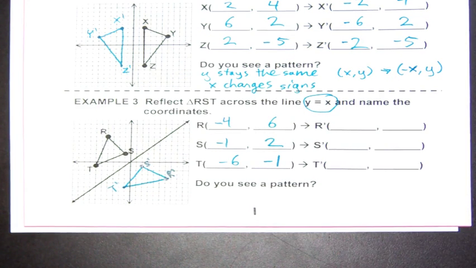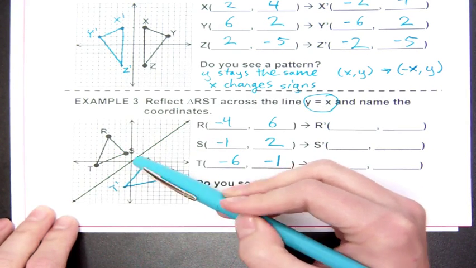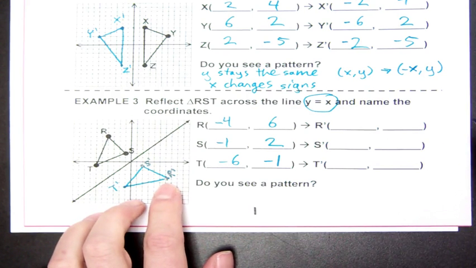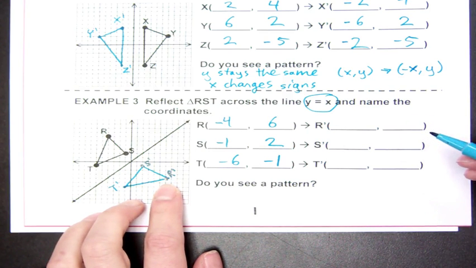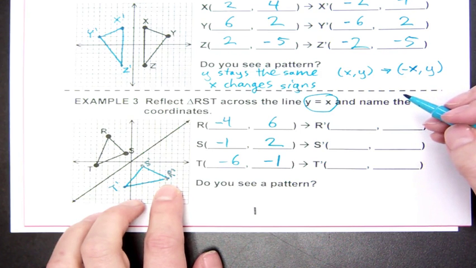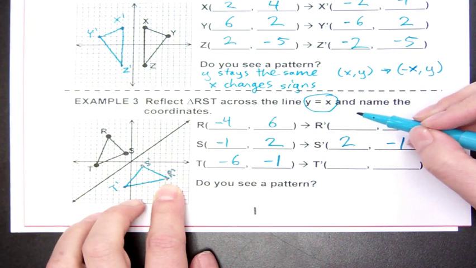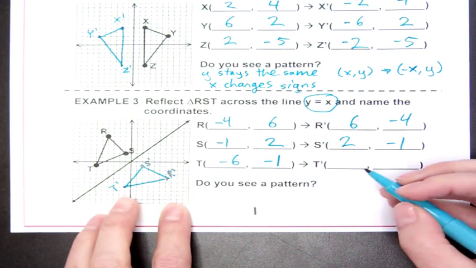If you're going to spend all the time to graph it out, just remember if we're doing it over a line, you have to count those just diagonally across each square. This one is much easier just to remember the pattern. So what are our new coordinates for R? Can someone count those out for me? Okay, so I heard 2, negative 1, that's for S, right? So 2, negative 1, I heard, yeah, R was 6, negative 4, and then T.